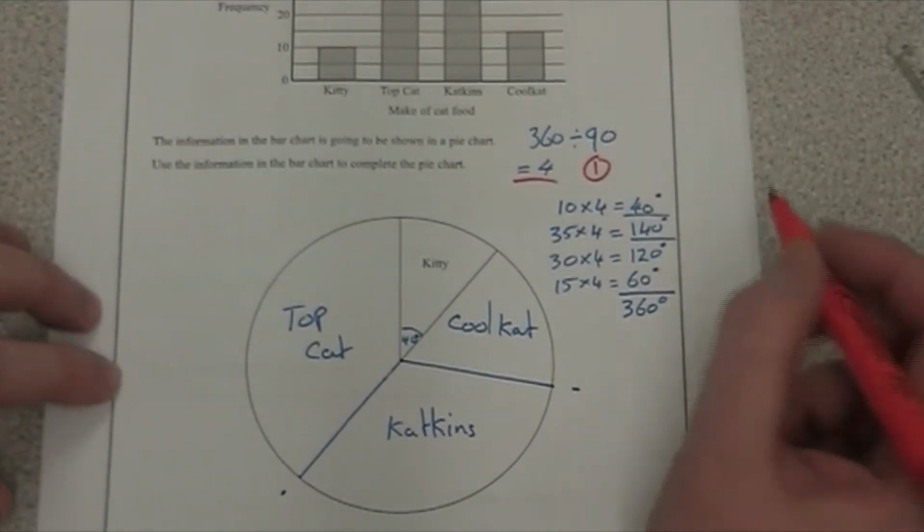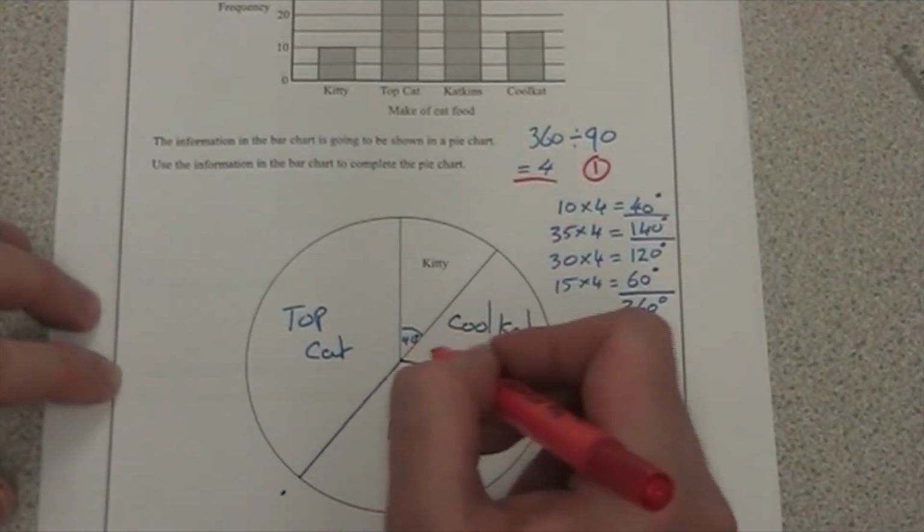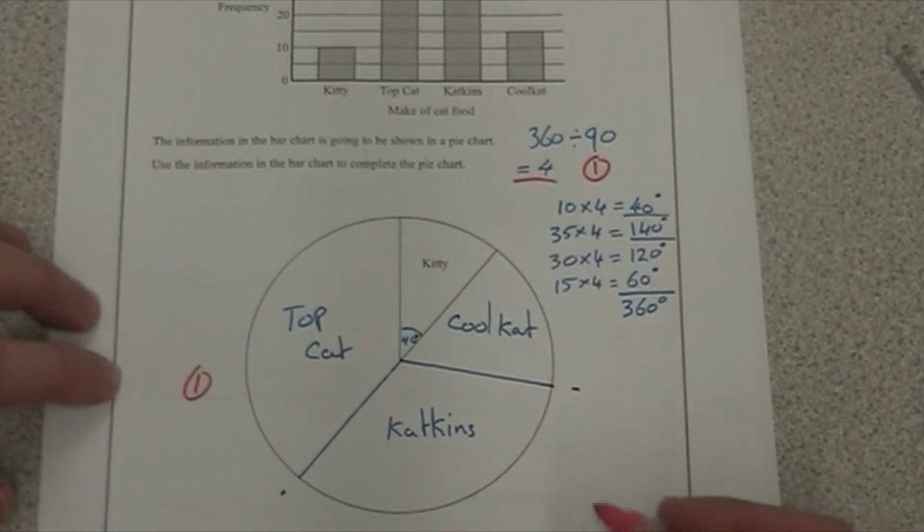You get 1 mark for having any of these two correct. So any of these 2 degrees correct. And then you get full marks for having a completely correct pie chart.